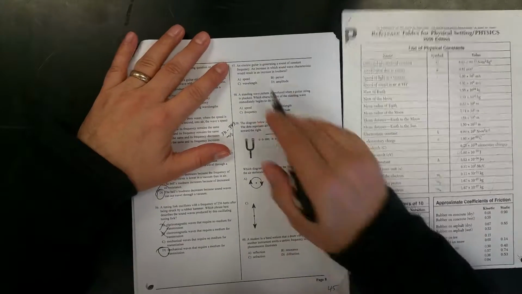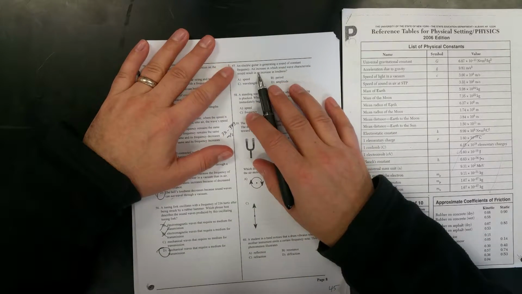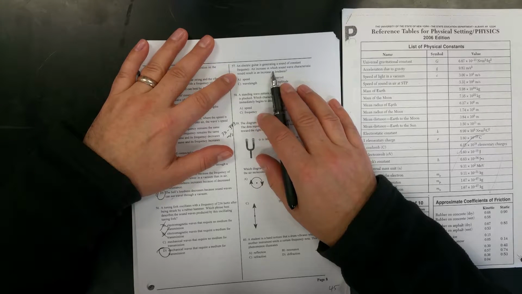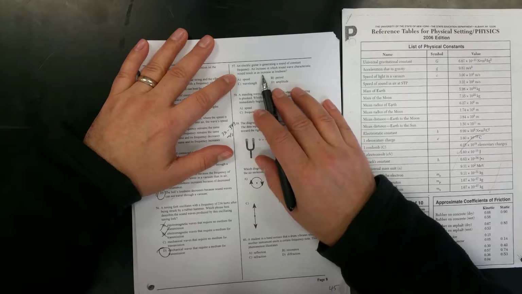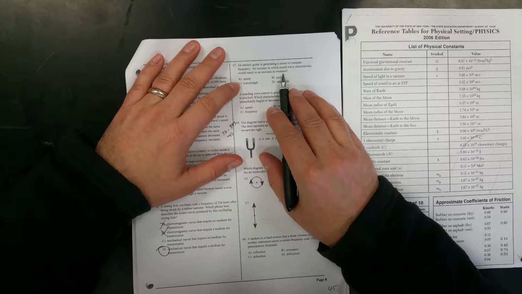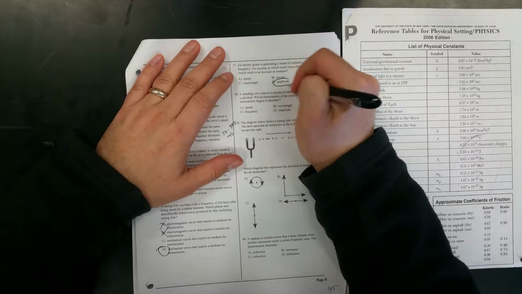Answer D. An electric guitar is generating sound of constant frequency. It increases in loudness. Okay, an increase in which sound wave characteristic would increase the loudness? Well, loudness is related to the energy of a sound wave, which is also related to amplitude. So that's going to be amplitude.